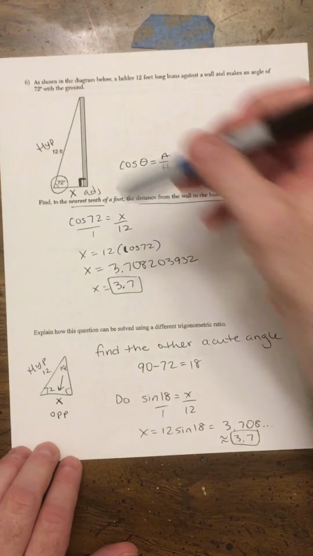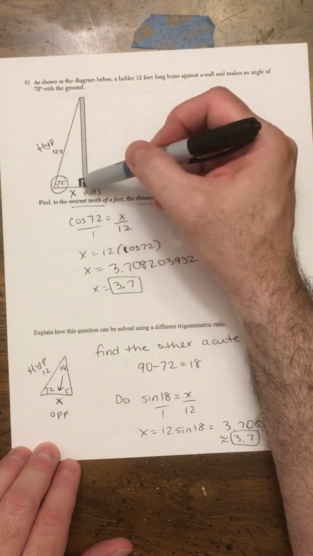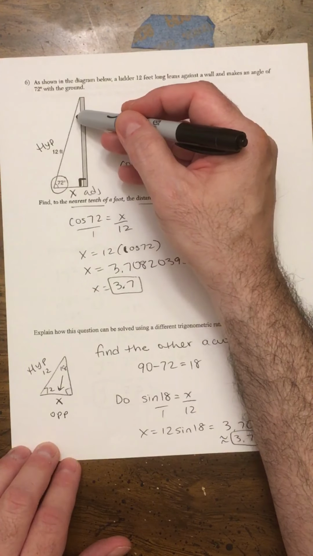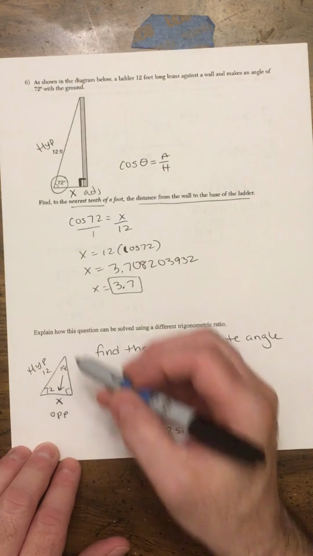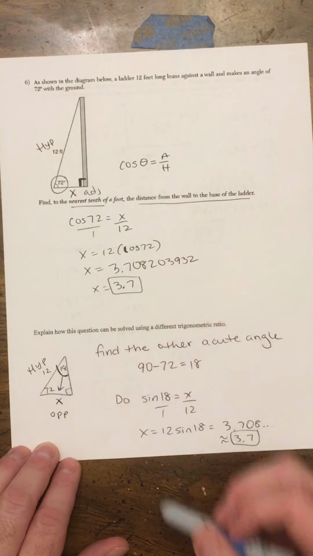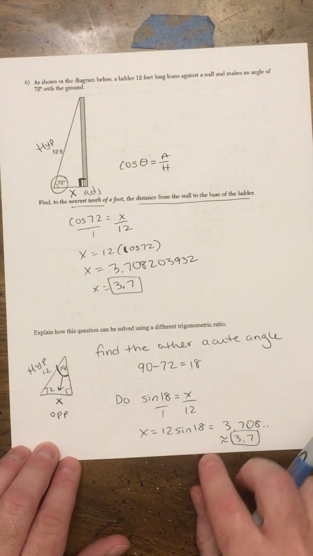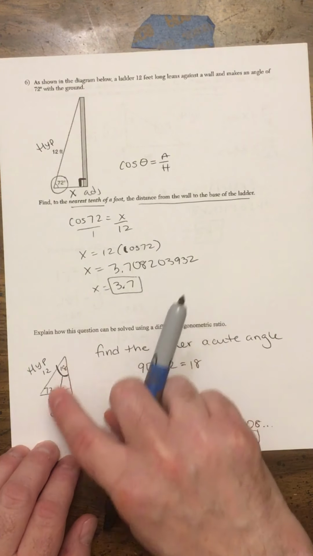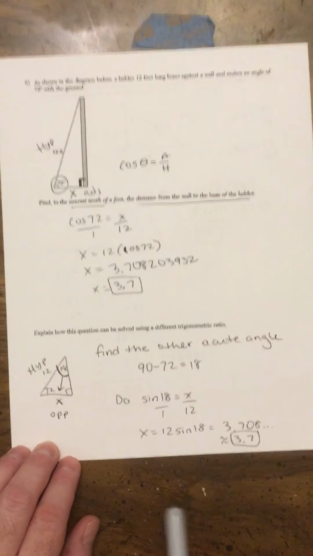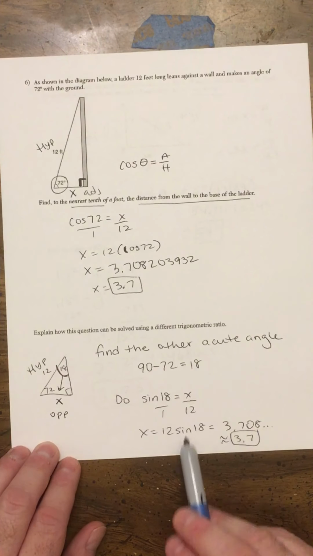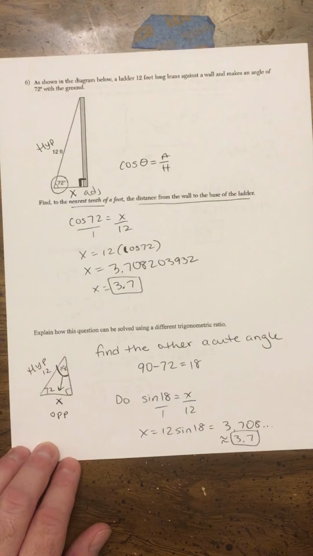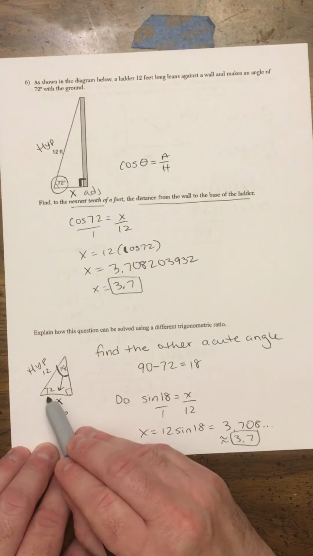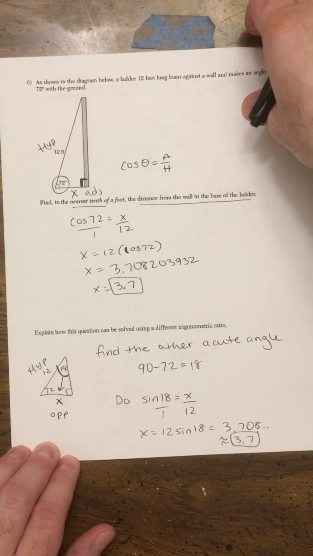Now, what you could have done, because we know the measures of two of these angles, we could find that missing angle there, that 18-degree angle right over here. So instead of using the 72-degree angle, we could use the 18-degree angle right here. In this particular case, sine of 18 is opposite over hypotenuse. We could use sine. Sine of 18 is equal to x over 12. And notice you get the same exact answer either way that you do it, whether you use the 72-degree angle down here or the 18-degree angle over there.